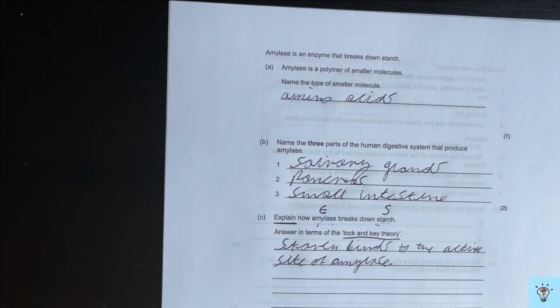So my next point that I'm going to refer to is why this starch is able to bind to the actual active site. So something we have to mention is this idea of complementarity. So the active site is designed in a way so it's complementary to the shape of the substrate, or vice versa.